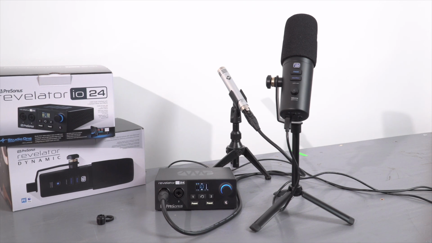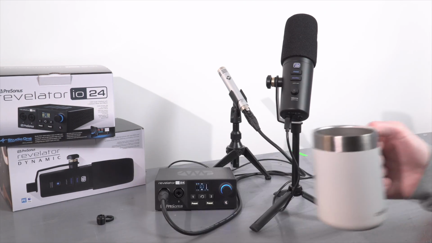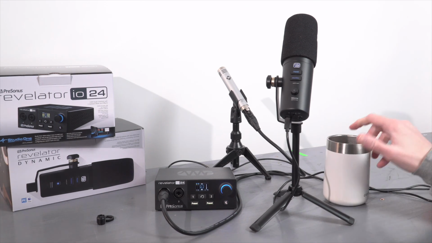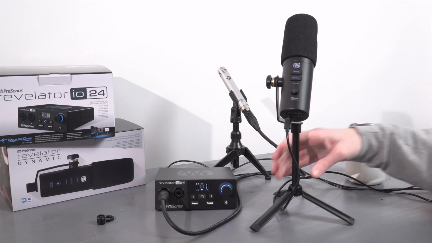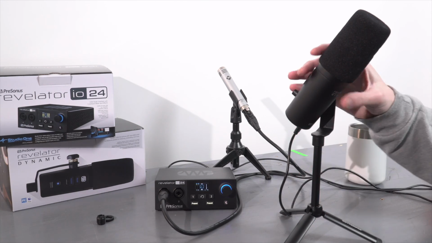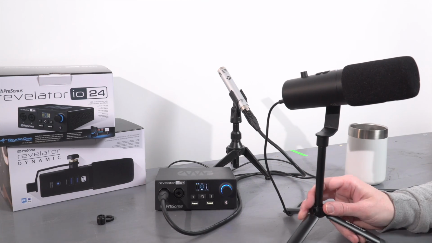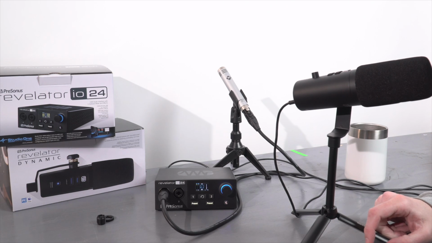So if I was keeping just one of these for business use, hands down, it would be the Revelator Dynamic. With a pair of headphones and a USB-C cable, you've got literally everything you need in an extremely portable package with nothing else to worry about bringing.